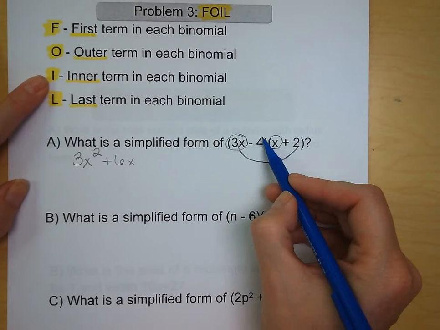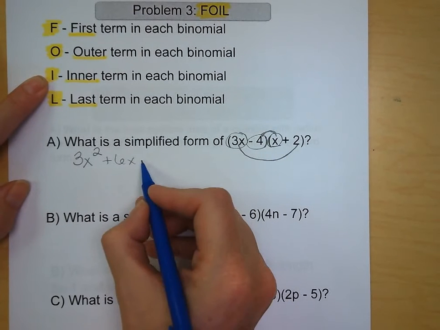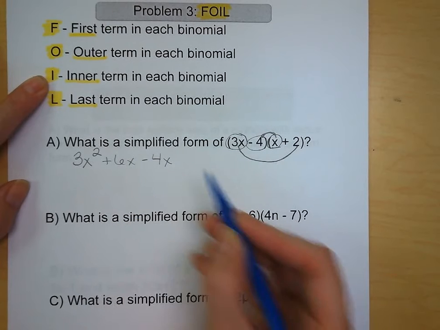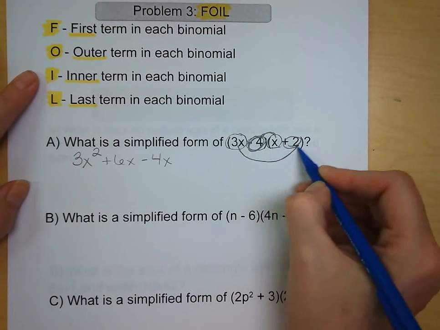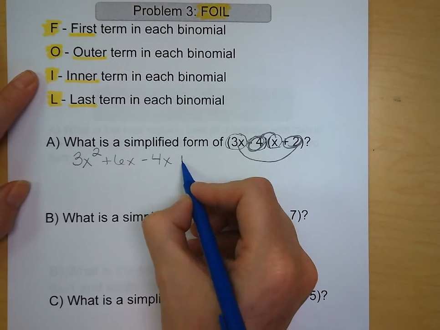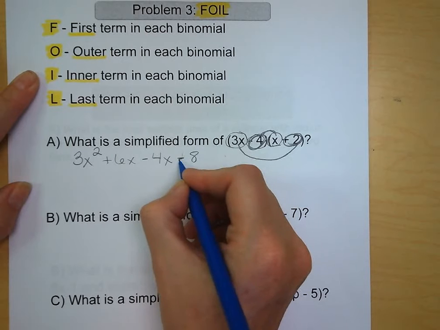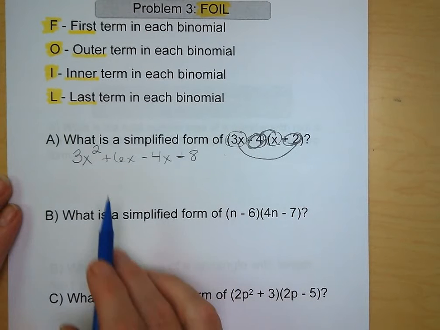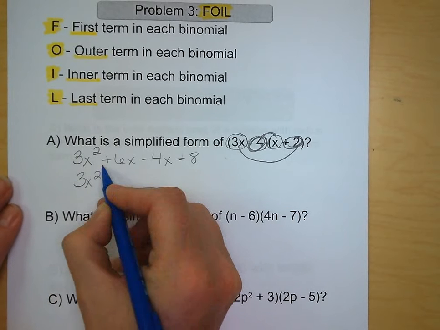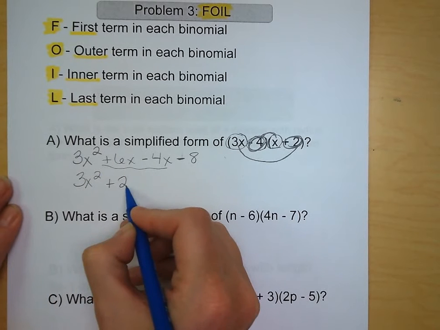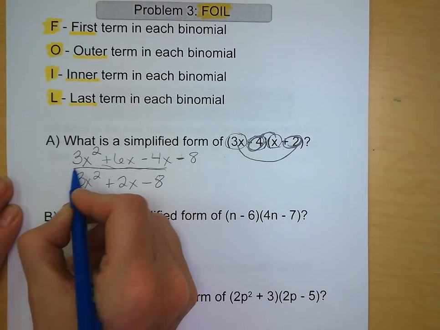Then we multiply the inner terms, so the negative 4 times the x. And lastly, the last terms, negative 4 times a positive 2, which gives us negative 8. Now we just need to combine like terms. Our positive 6x and minus 4x is going to give us a positive 2x. And there we go.